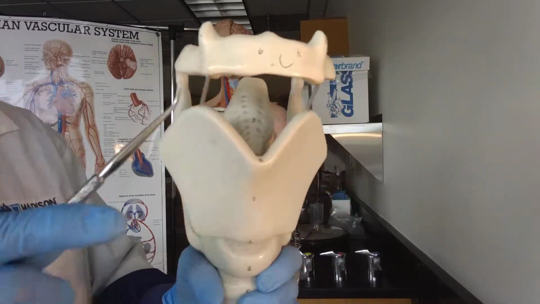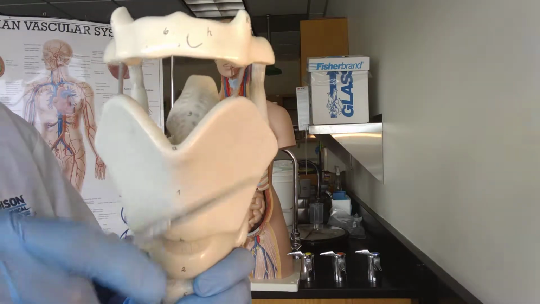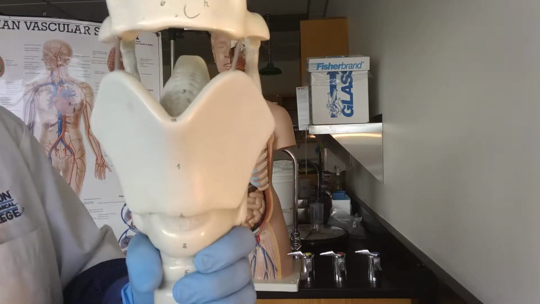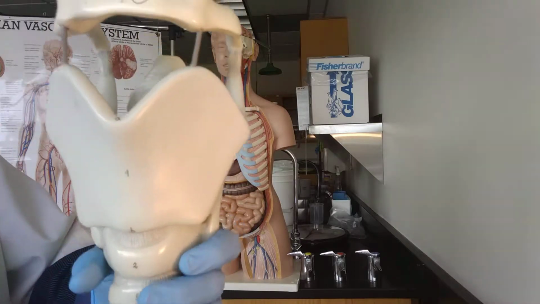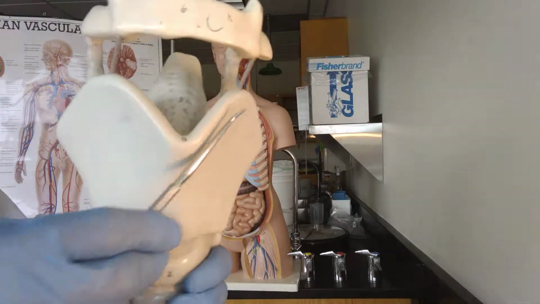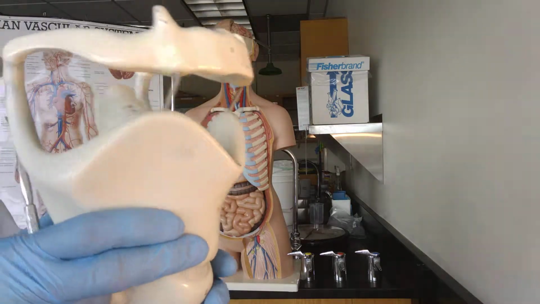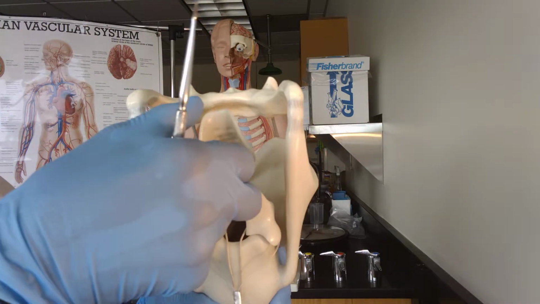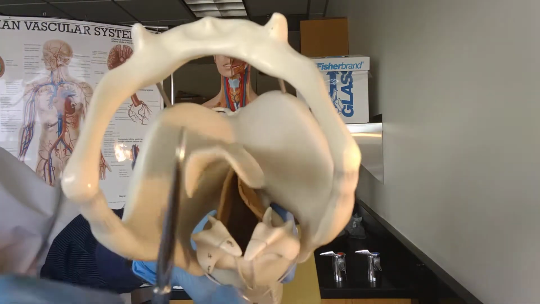This is a model of the larynx. The larynx is also known as the voice box. It is a cartilaginous structure formed of 8 rigid cartilaginous parts and a flap of soft elastic cartilage known as the epiglottis.